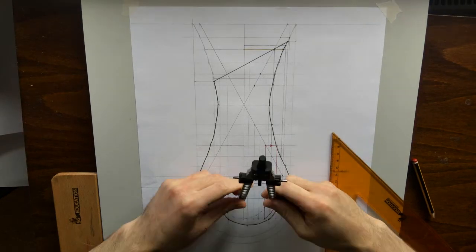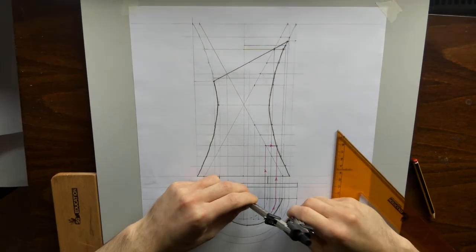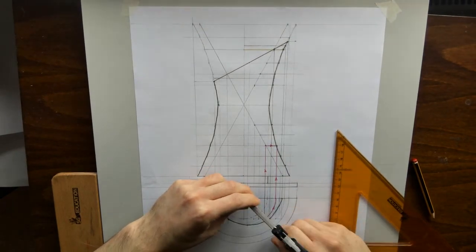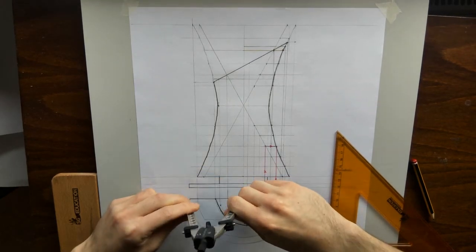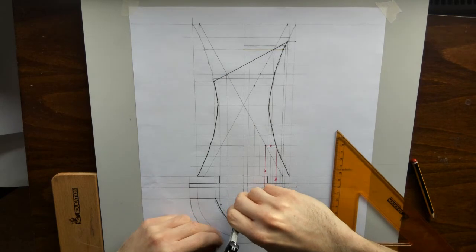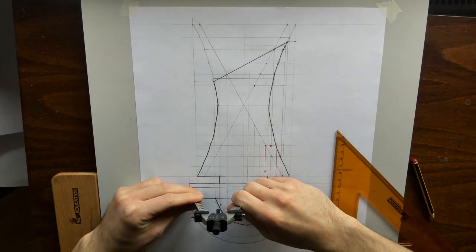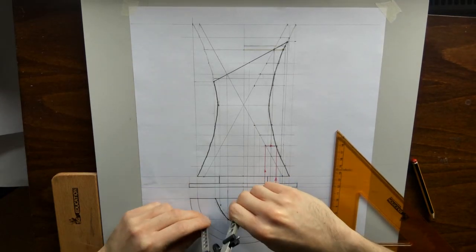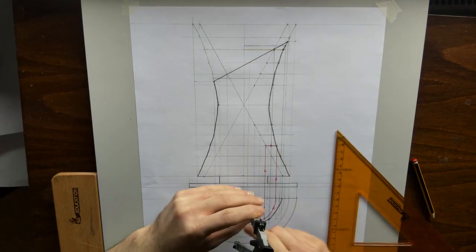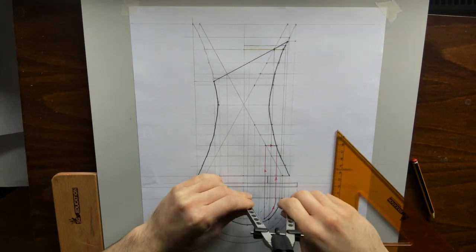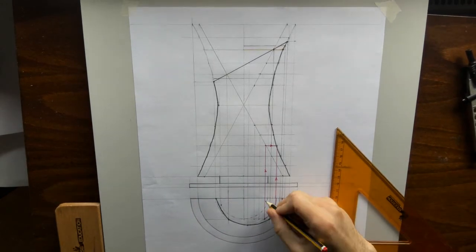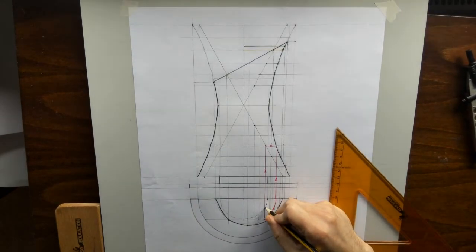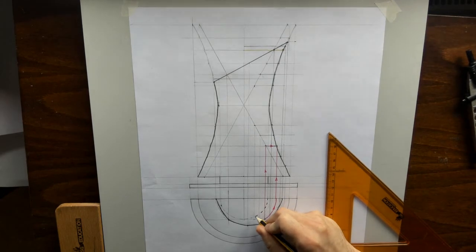And all I'm going to do is just use my compass, see if I can just make this a little bit darker, because the lead is very, very light in the compass I'm using. That there. And just so you can see where my throat circle is, I'll just go over it.